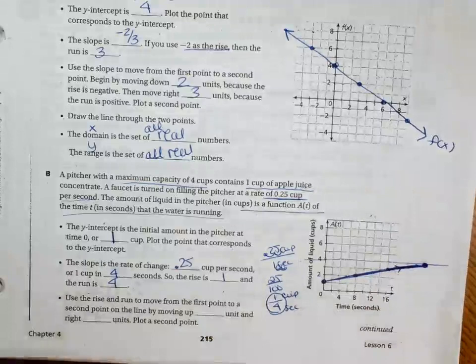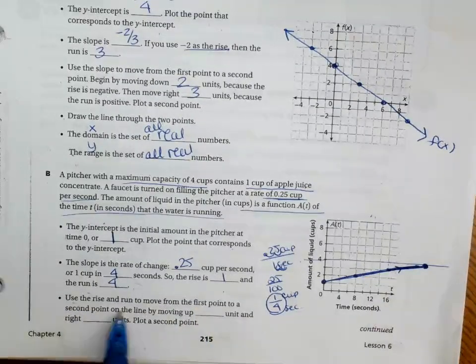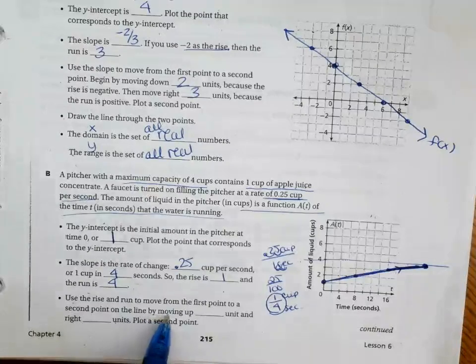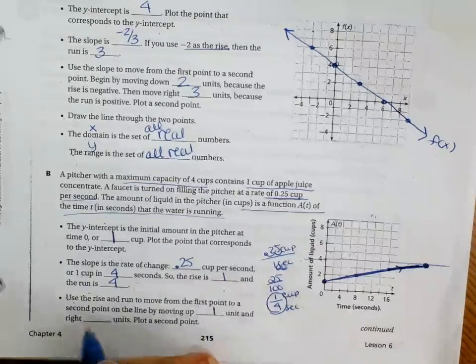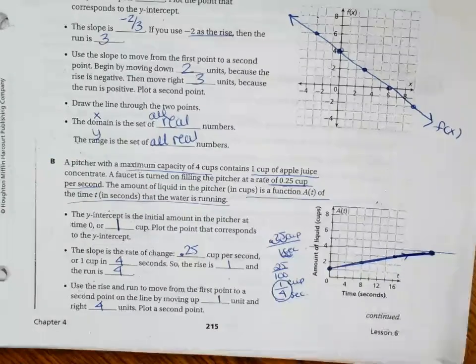So the rise over run will move the first point to the second point of the line by moving up how many? Up 1 and right 4. And you're going to plot that second point. So we know that we're only going to go to here, though. So I think it's going to go into the domain and the range on the next page.